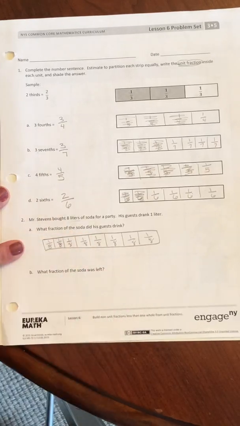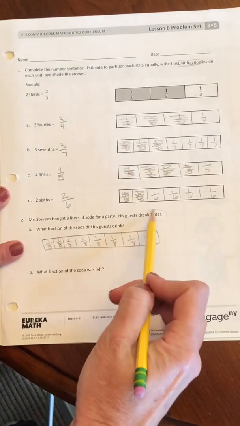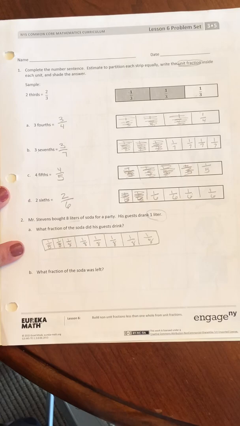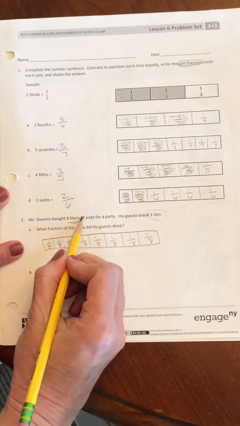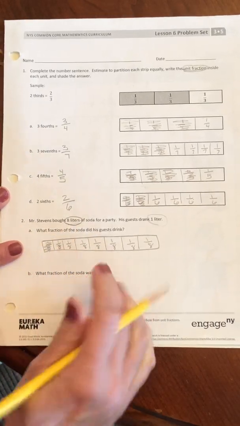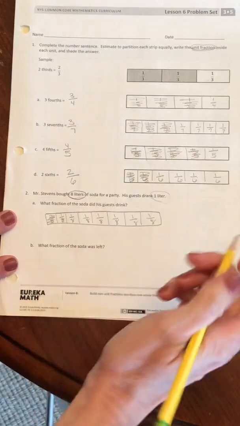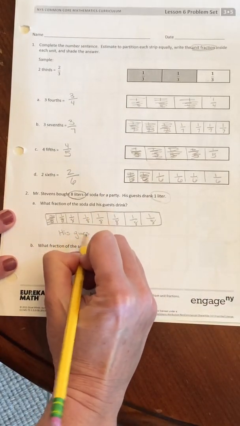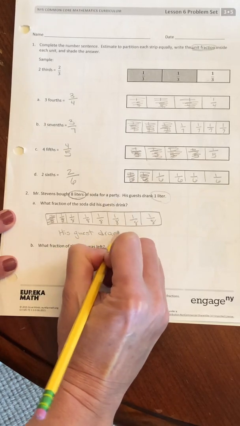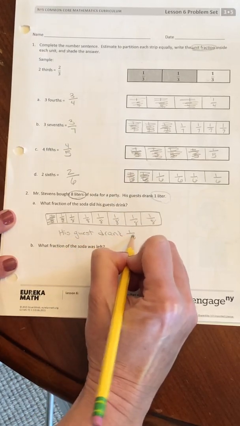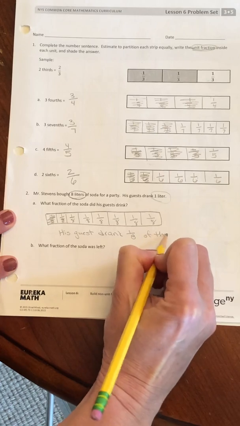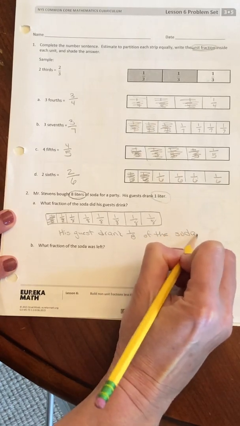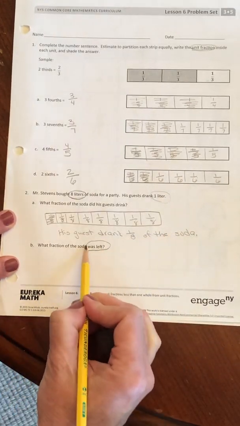What fraction of the soda did his guest drink? How many liters did they drink? 1 liter. So, and the total was 8 liters. So, his guest drank 1/8 of the soda.